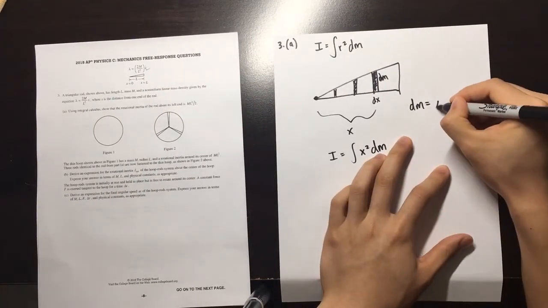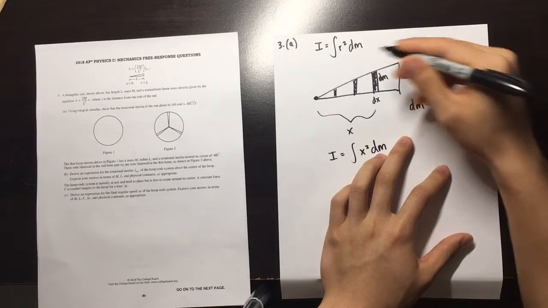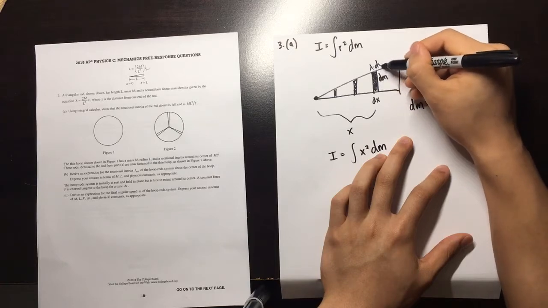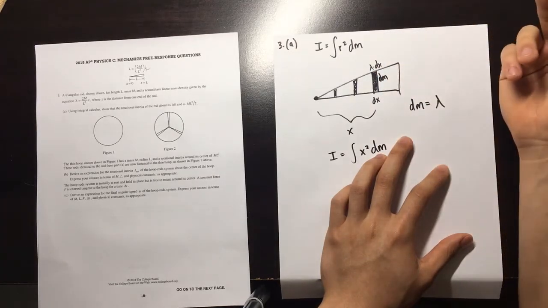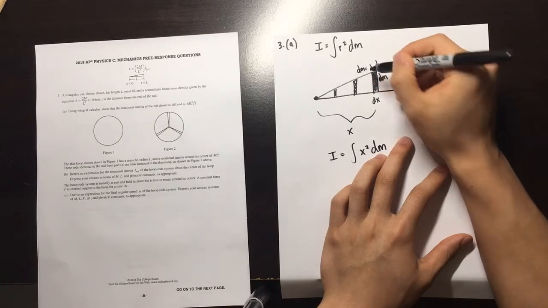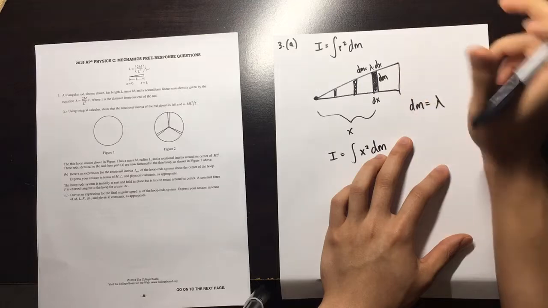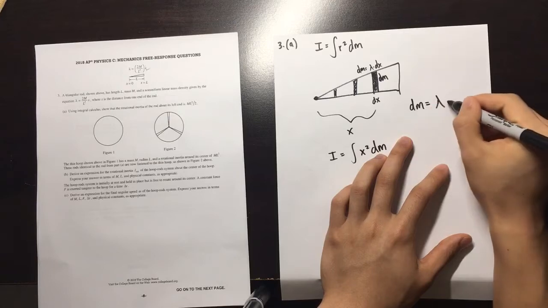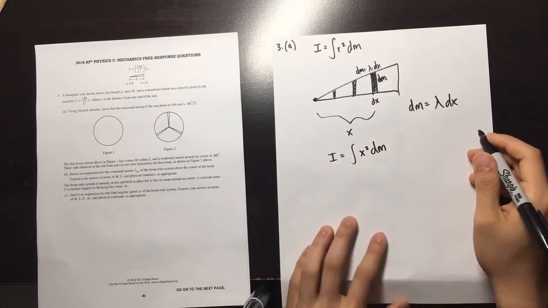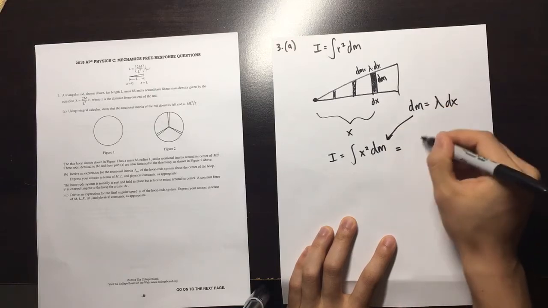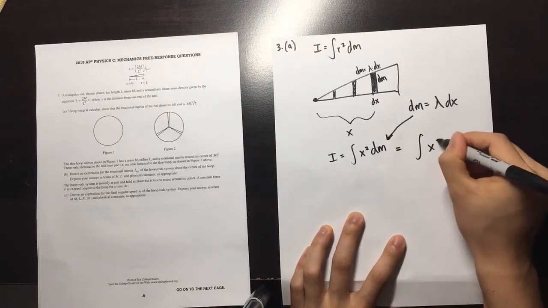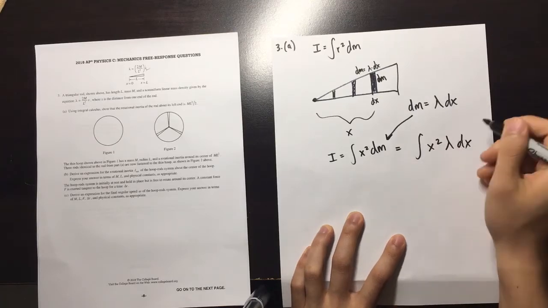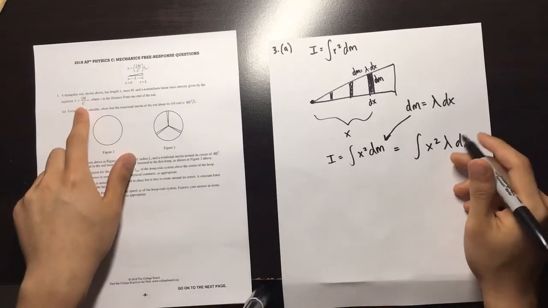So dm is just the linear mass density at a certain point, let's say here, the lambda right here, times the thickness of it, which is the definition of the mass, because lambda, the linear mass density, times the length will give you the mass. So dm just equals lambda times dx. So we plug that into here. So then I'll say, and then I'll use the lambda that they give.